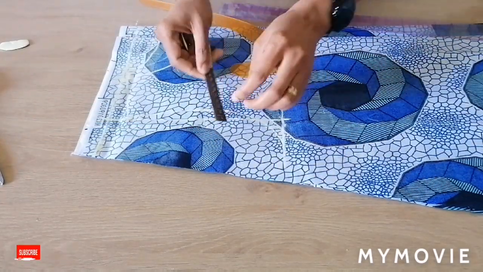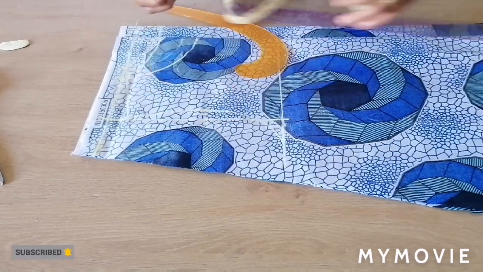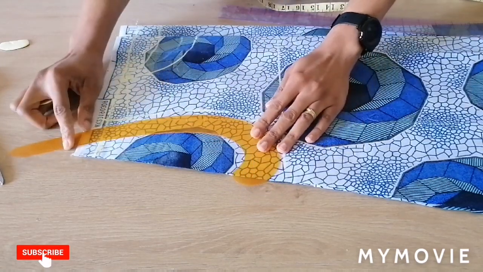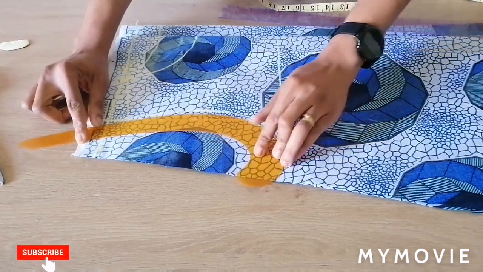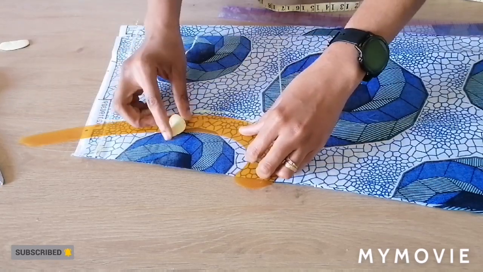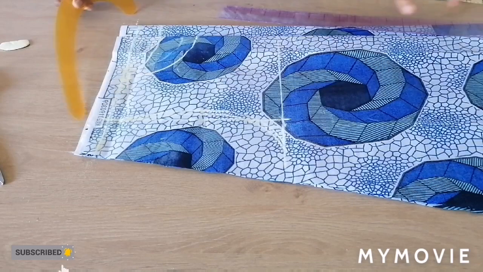For the back bodice, I'll only be coming in by 0.5. So this would be for the back bodice now, and I'll connect this like so. That is for the back bodice.